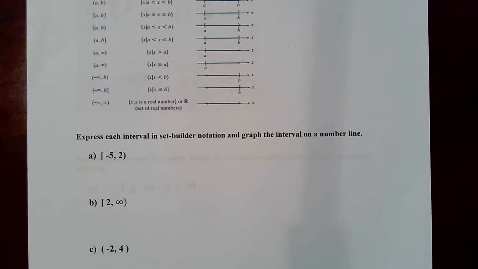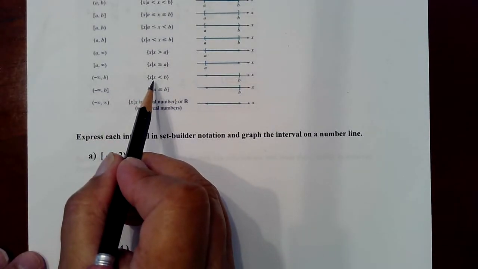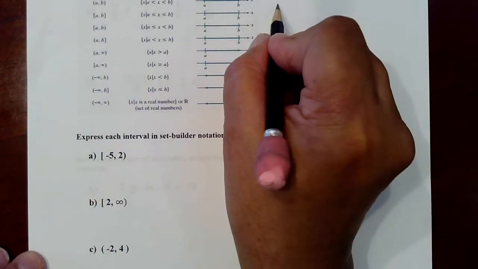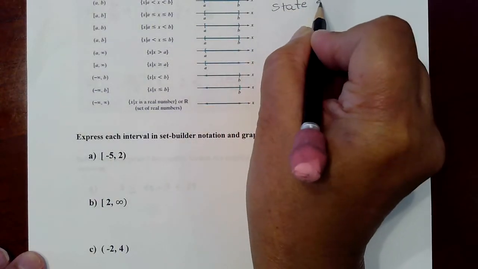Now, one of the rules that you have to remember when you're doing interval notation, and that comes into play right here, is that you must always state the smaller value first.